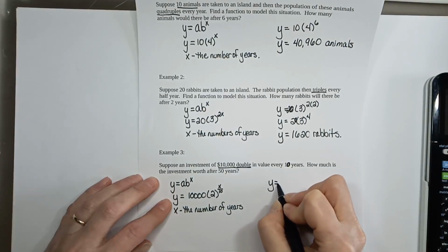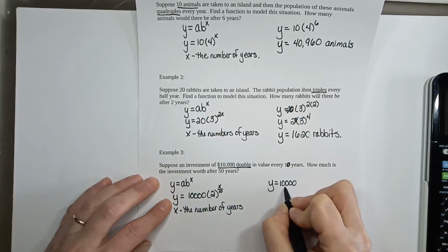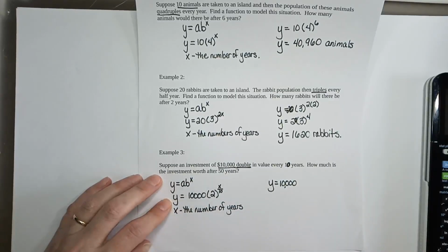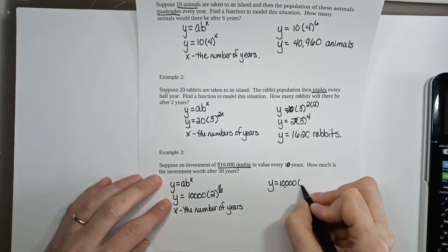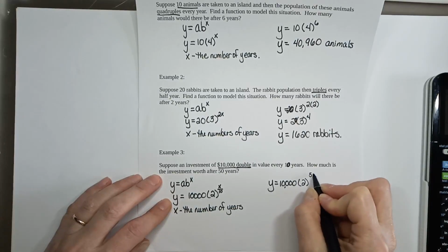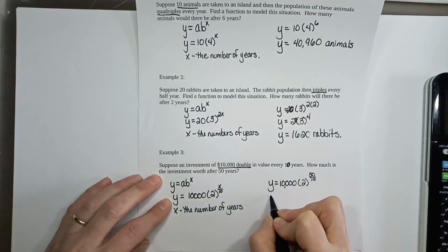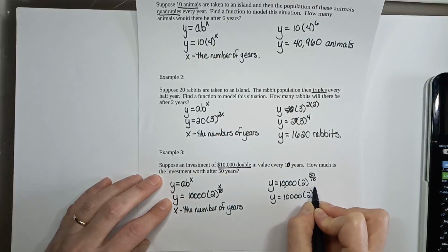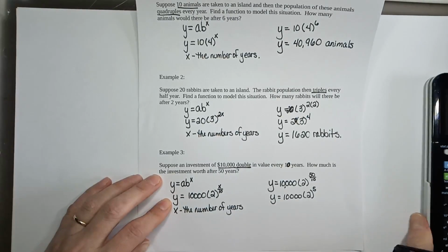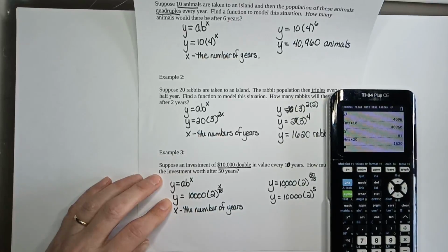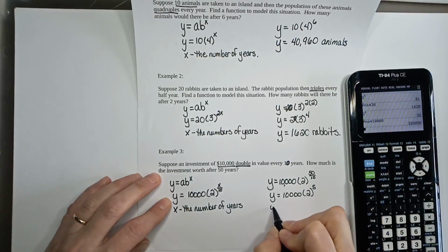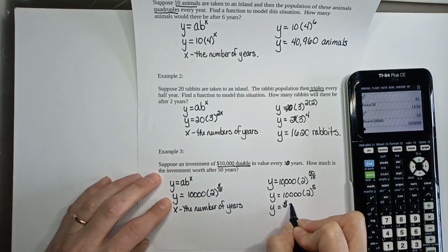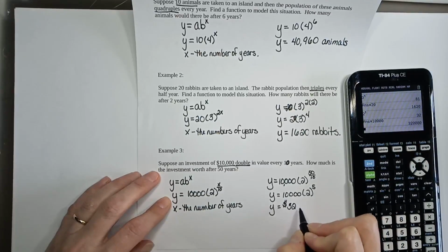We're going to take this over here and we're going to do 10,000. How much is the investment worth after 50 years? 2 to the 50 over 10. 50 divided by 10 is just 5. So I'm going to grab my calculator again. You go do 2 to the 5th power times 10,000, which is $320,000.